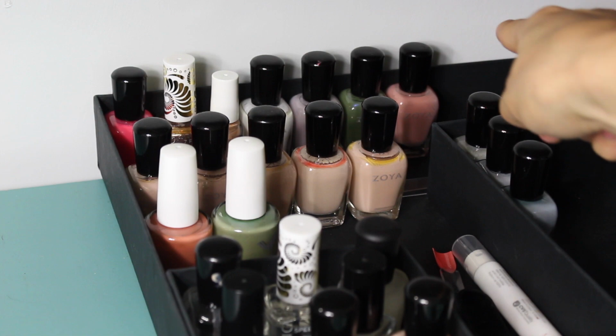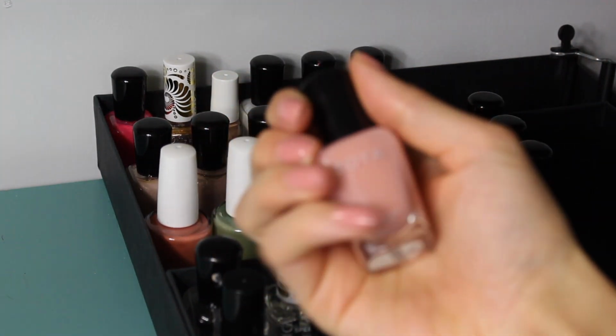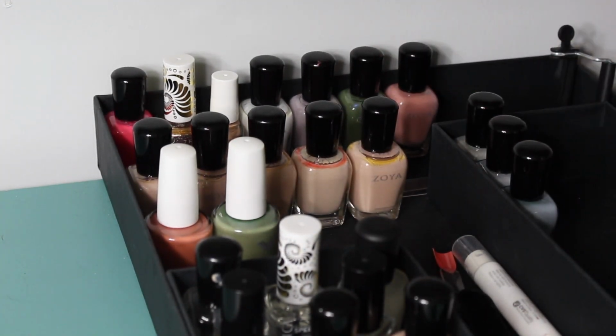And it'll go with the back of the line back here. So this is the last polish I wore. This is Piper. I just took pictures of it. And then I put it here. And I keep the polishes there so that when I'm editing my pictures, I don't forget what polish it was, what the name was.